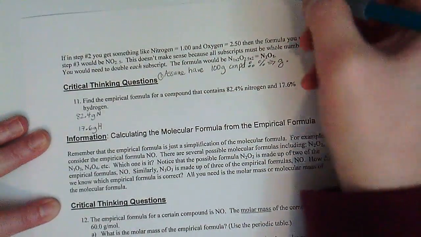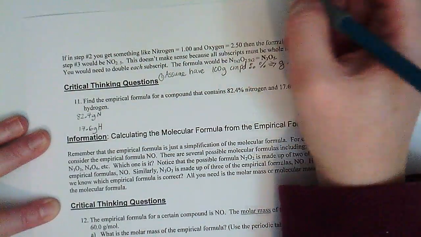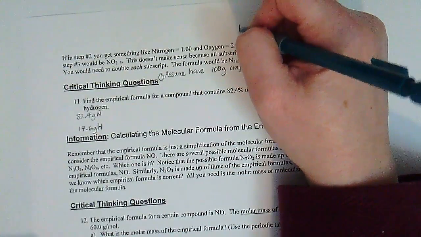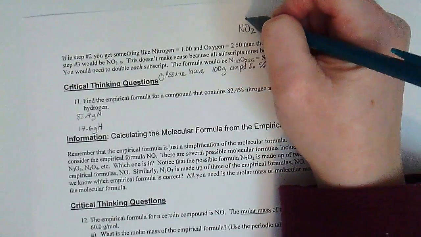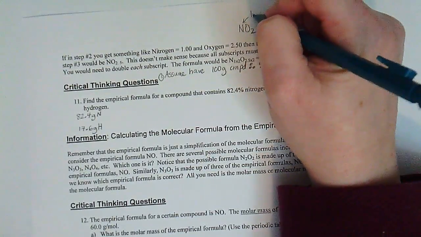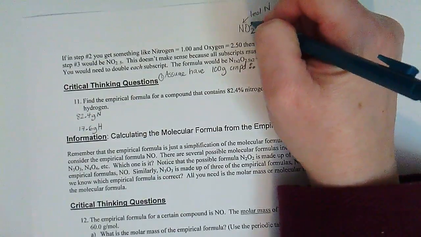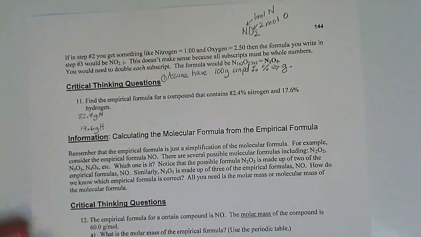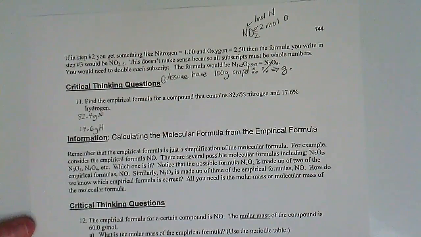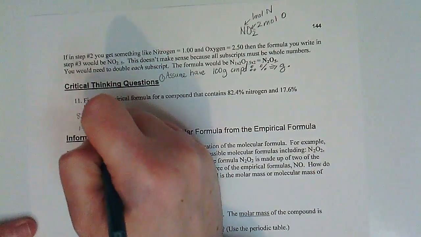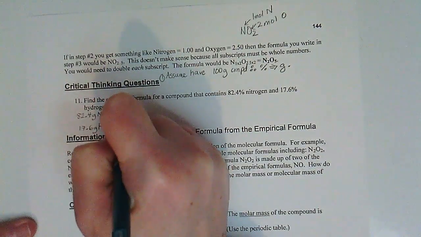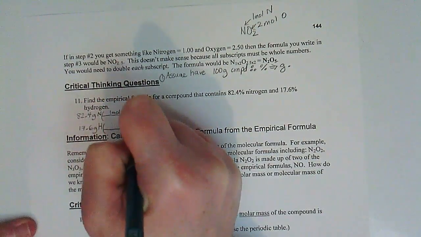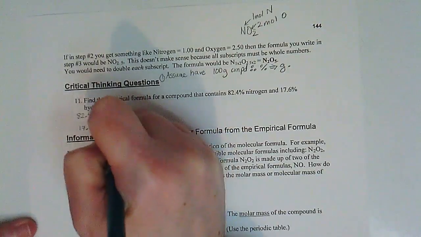Now, one of the ways that we can interpret a formula like NO2 is that this is 1 mole of nitrogen and 2 moles of oxygen. So we want to convert our mass to moles. And remember, we have a tool that allows us to do that on our toolkit. It's called molar mass. And again, we're going to do both of these at the same time.